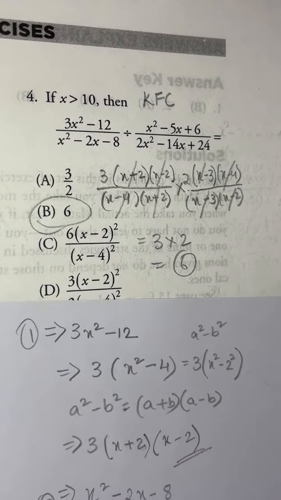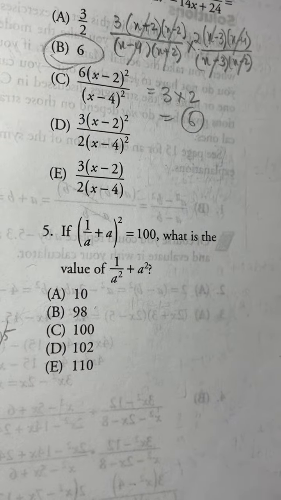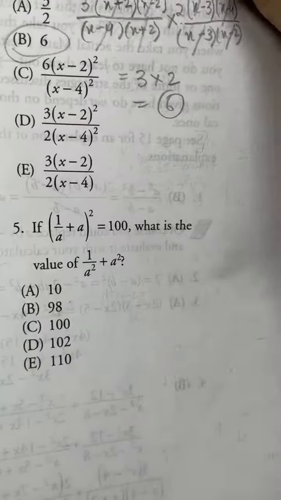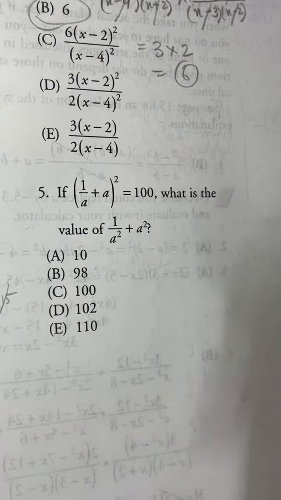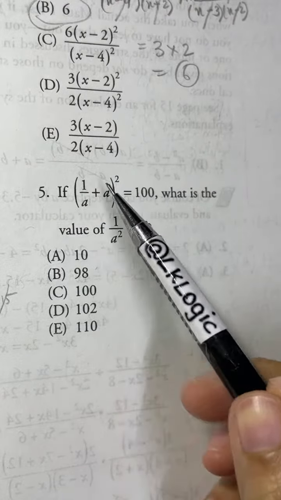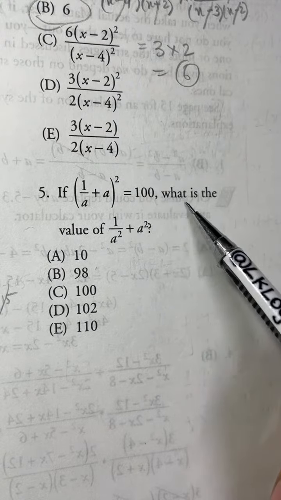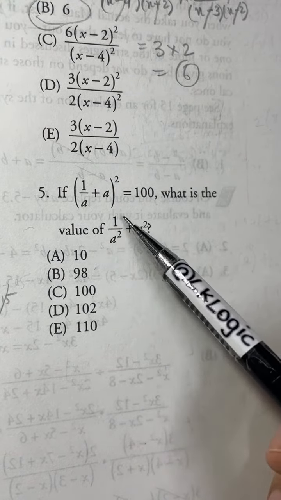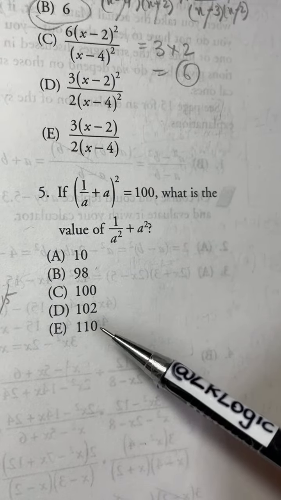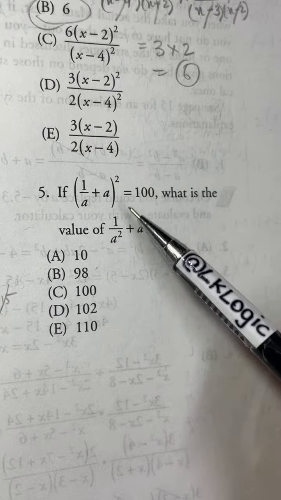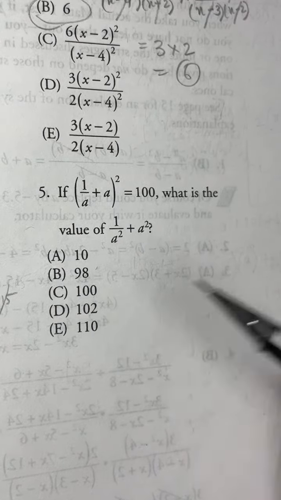Okay, let's see if we can solve the last question. Question number 5. Okay, so here we have question number 5: if 1 over a plus a, the whole square, equals 100, what is the value of 1 over a square plus a square? Now you have 5 choices. I want you to think for 30 seconds. What do you say? Can you give me the answer?